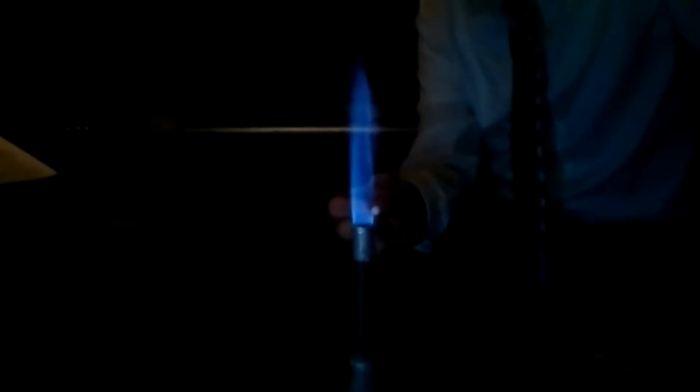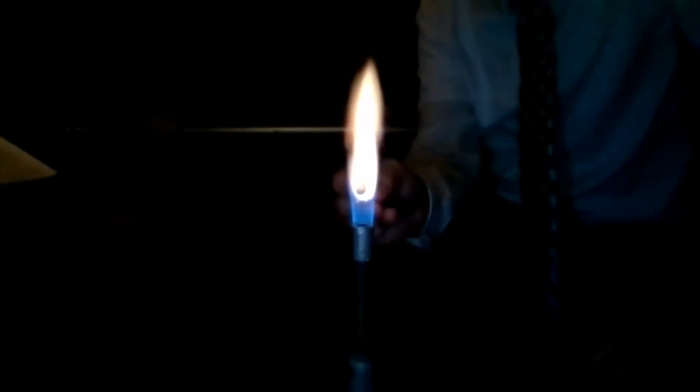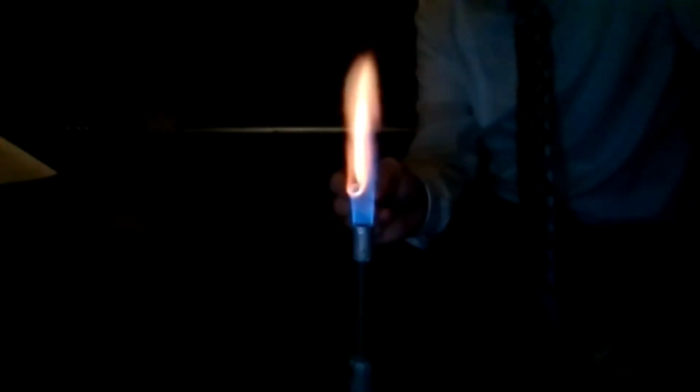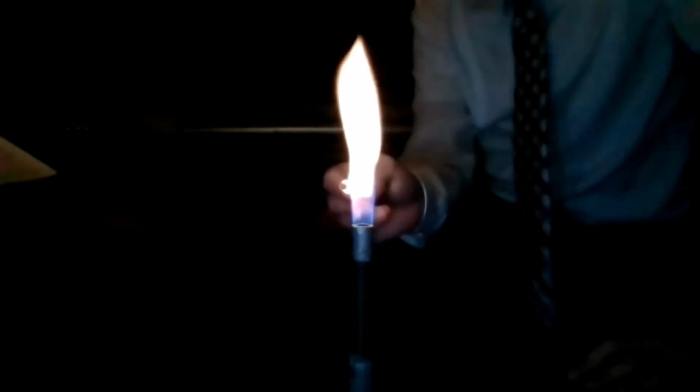Once again, somebody new, tell me what's happening. Why is it turning yellow? Wait, which element is this? This is barium. Why is it turning yellow? The electrons are getting excited and then they drop back down. Exactly. To do that, they have to release photons.